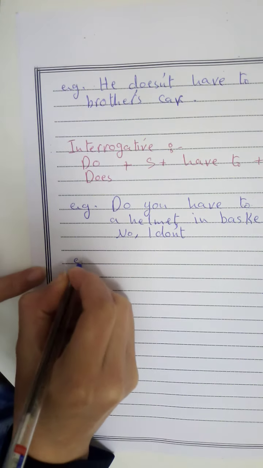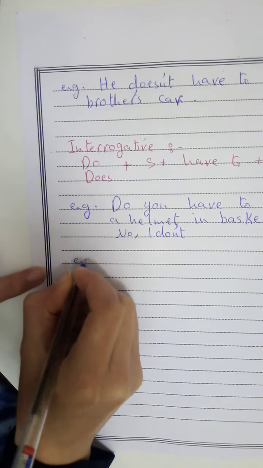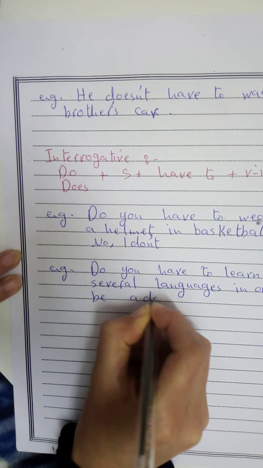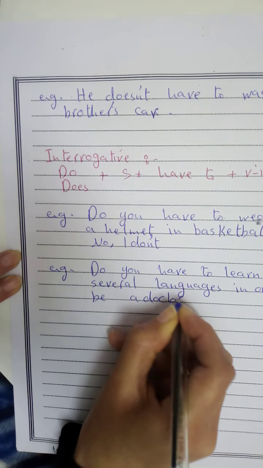Another example. Do you have to learn several languages in order to be a doctor, for example? No, I don't, of course. It's not obligatory.